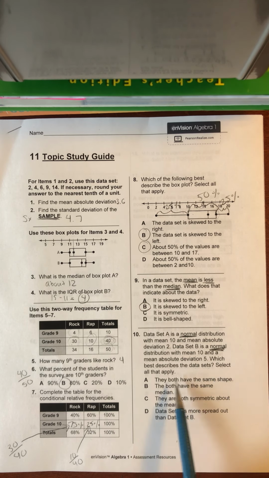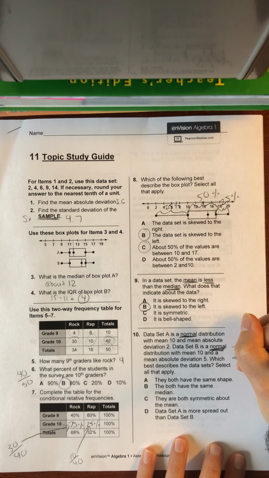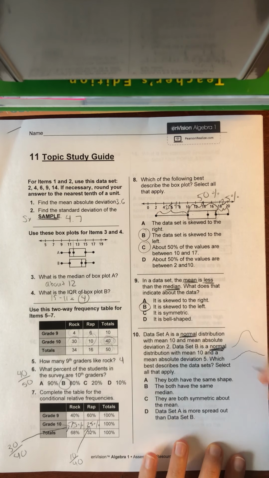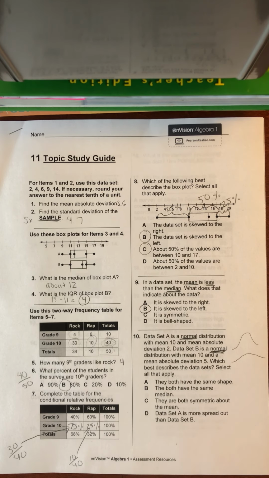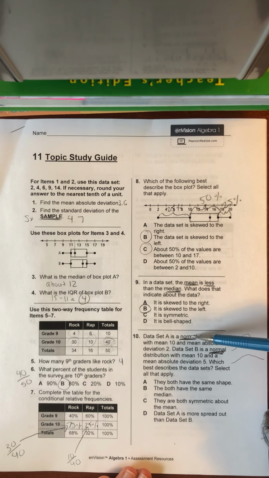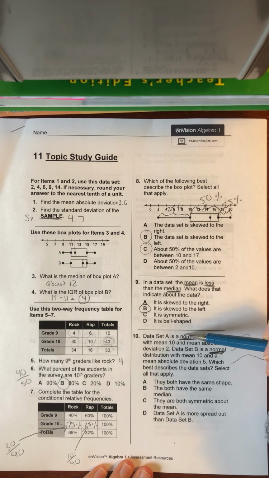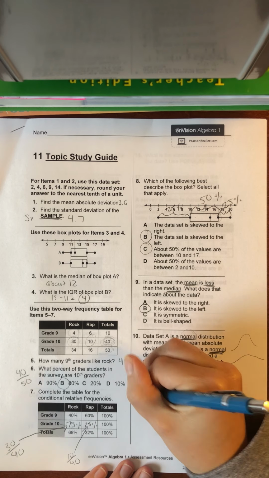We can't necessarily say that they have the same shape because they might both be symmetric, but one of them might be more like this, and the other one might be more like this. So it's not like they necessarily have the same exact shape. They both have the same median. That is true, and the reason why that's true is if they're a normal distribution, that means that the median is going to be 10 for both, because the mean and the median are about the same when the distribution is normal or symmetric. So this is correct, B.